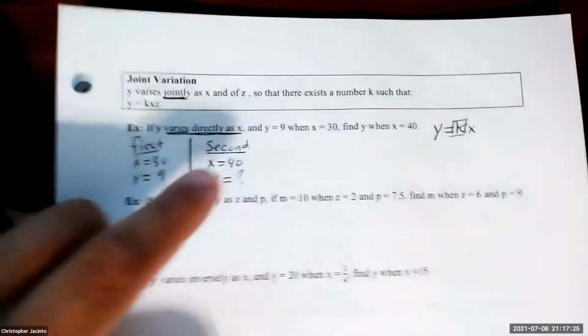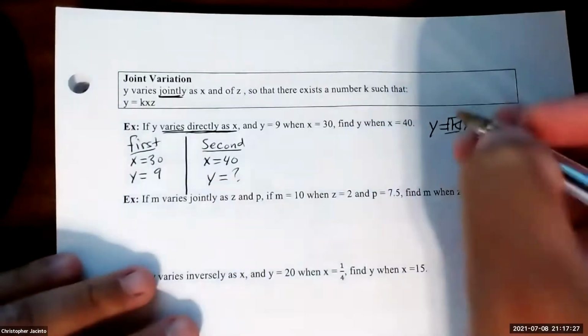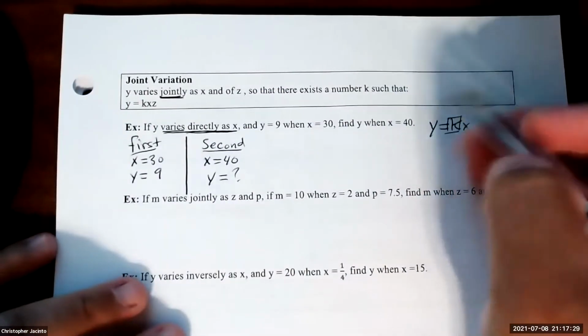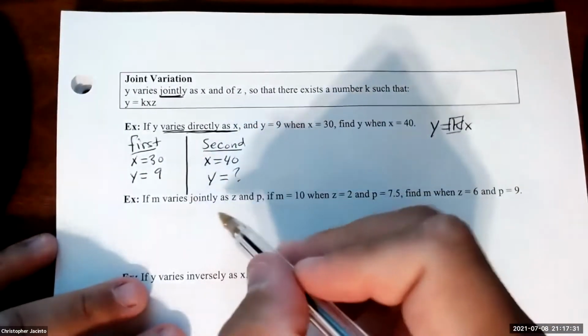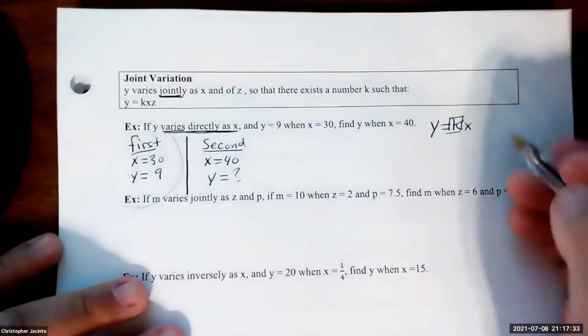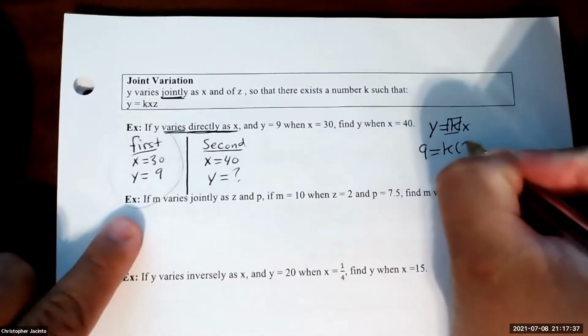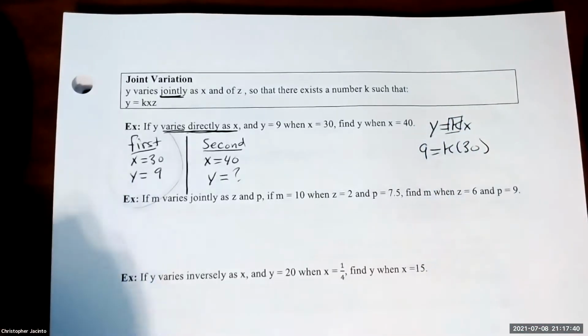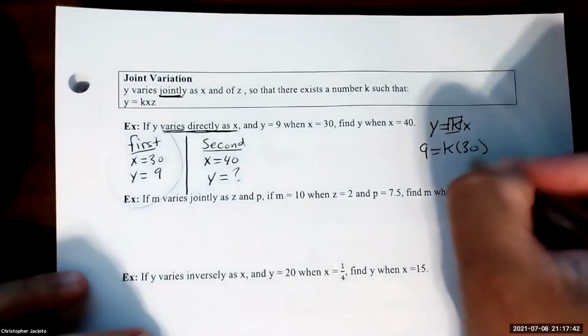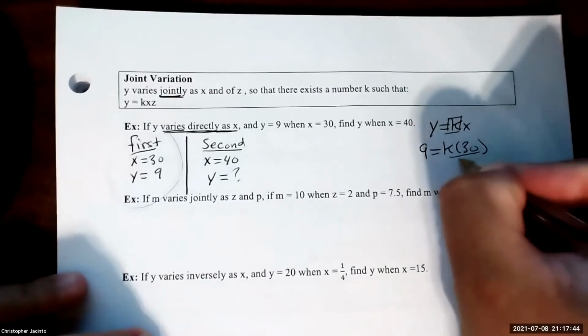Before we actually solve for this situation, we must first solve for k and then write this information out. So we're going to use our first situation to solve for k. Just plug in where they're supposed to be and solve for k. It's simply dividing this over.